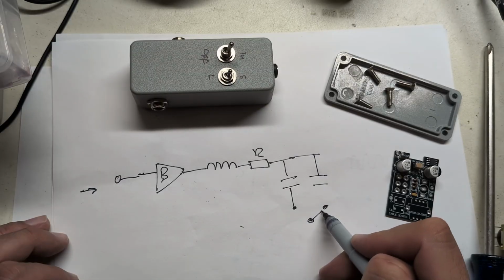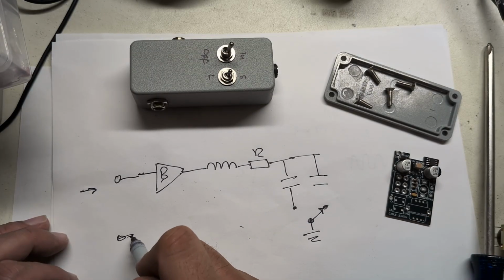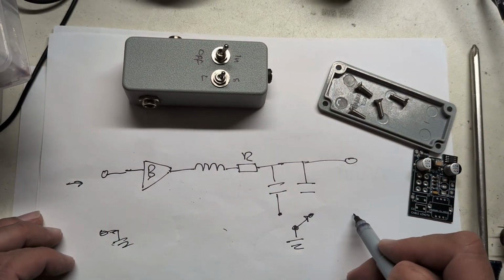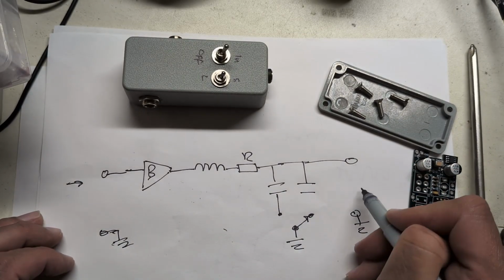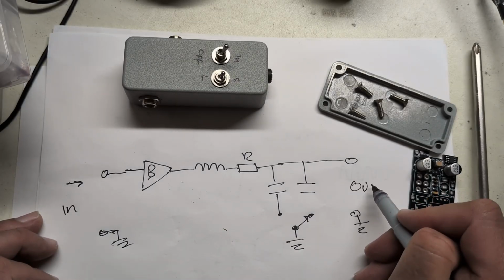And then we'll have a switch, which goes to ground, and the other side of the input goes to ground, and then the output also goes to ground. So that's in, that's the guitar, and that's out.